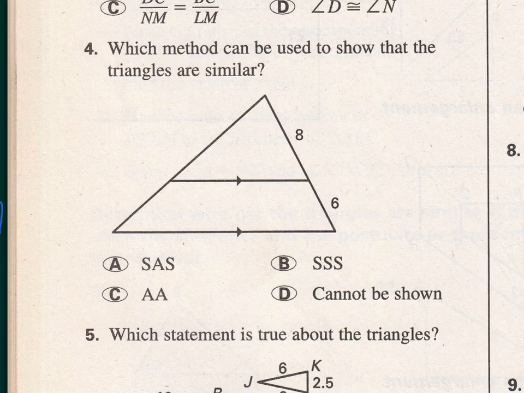And number 4, which method can be used to show that the triangles are similar? So you got 3 choices really, and D says can't be shown. Maybe it can't, but understand you got a small triangle and then a much bigger triangle. Remember you got some angles and sides that are going to be included in both. But can you use any of those? Side angle side, side side side. Hey gang, take a look here. Have we ever studied an angle? Or is it can't be shown?